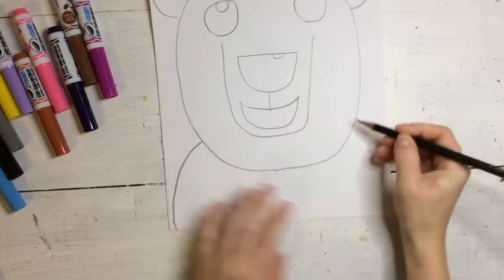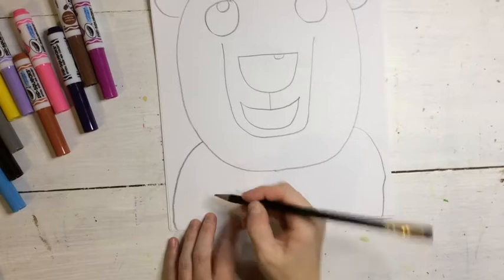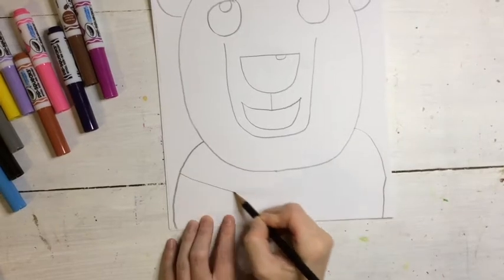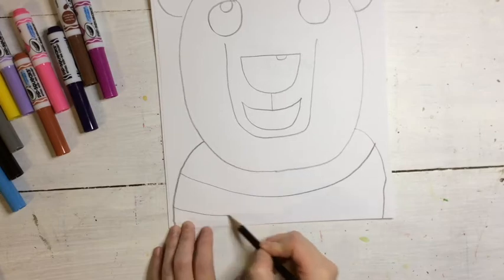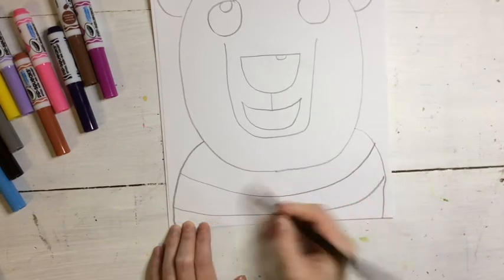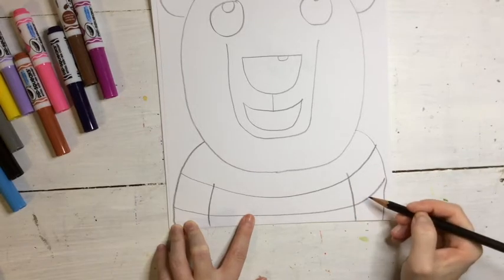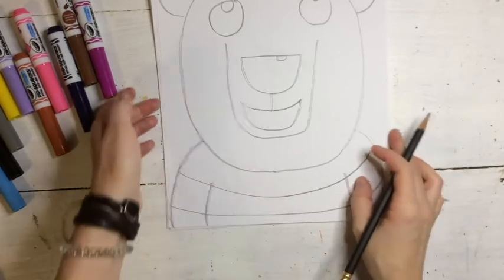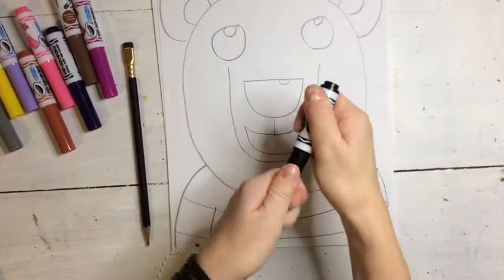So I'm going to draw a curved line that connects to the edge of my paper on both sides. And then we're going to make it look like a sweater by drawing some more curved lines inside of it. I'm going to do two more. If you can fit more, go ahead, that would be cool. And then I'm going to draw some lines on the sides to represent his arms or the sleeves of his sweater. Good job using basic lines and shapes to draw this bear.